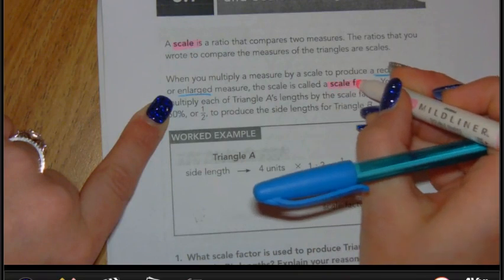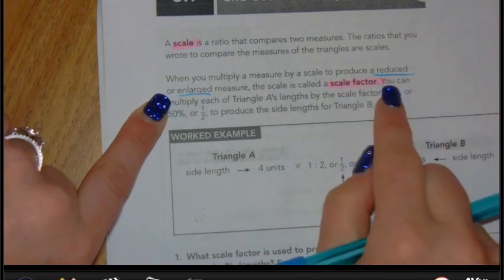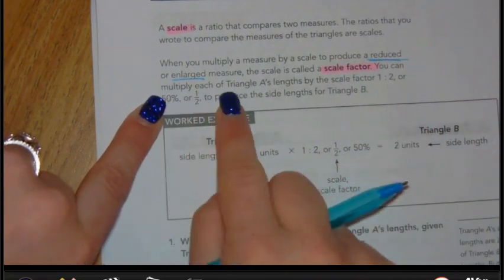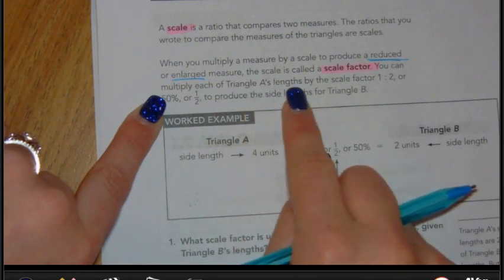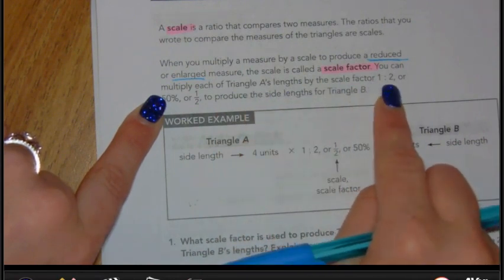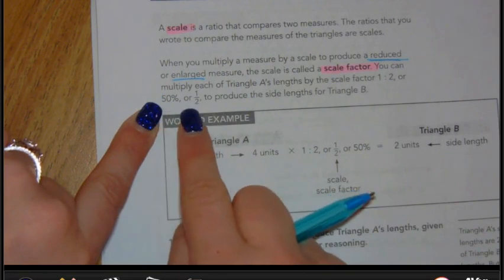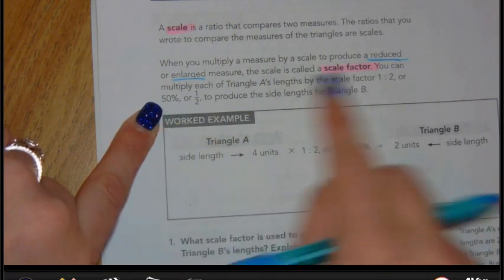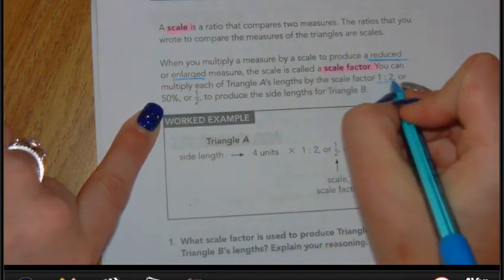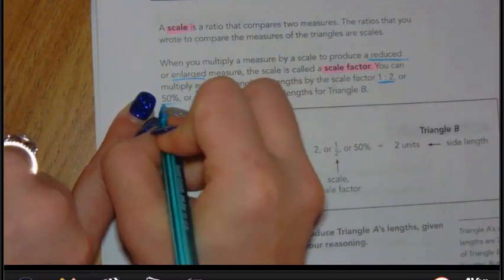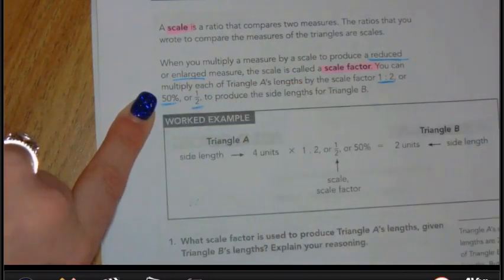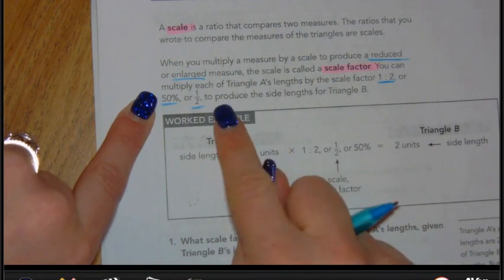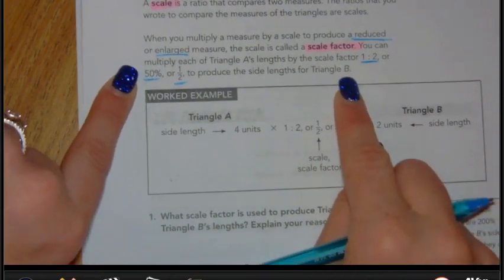And so I've been talking about scale factor with you guys for a while now. You can multiply each of triangle A's lengths by the scale factor 1 to 2, or 50%, or 1/2. All 3 of these things right here, 1 to 2, 50%, and 1/2, mean the exact same thing. To produce the side lengths for triangle B.